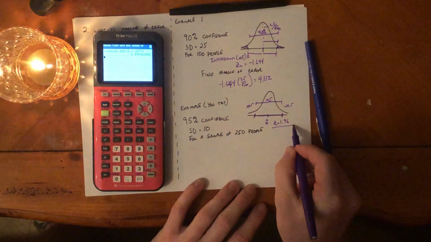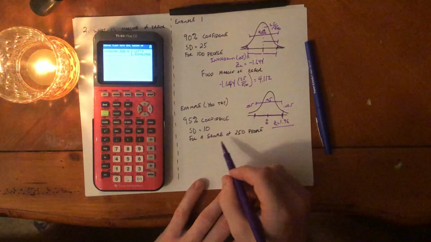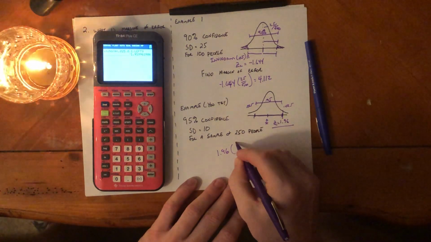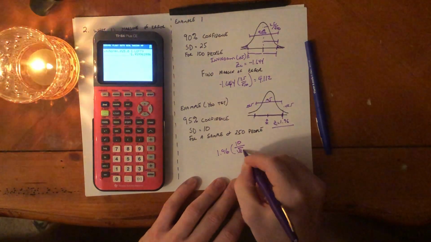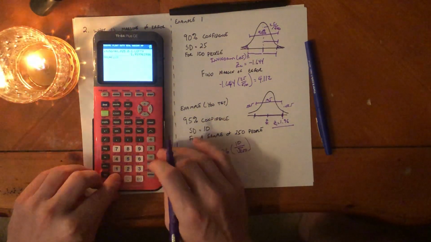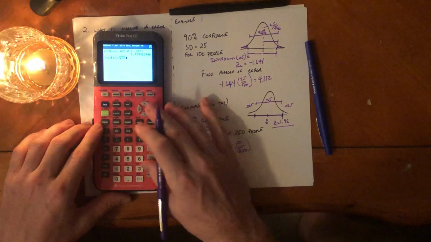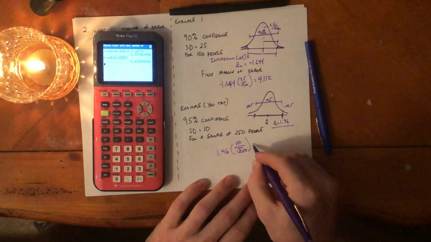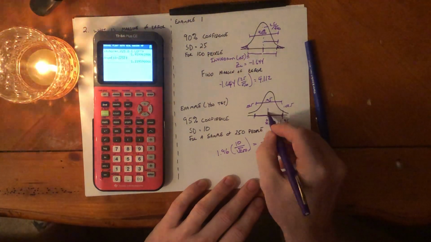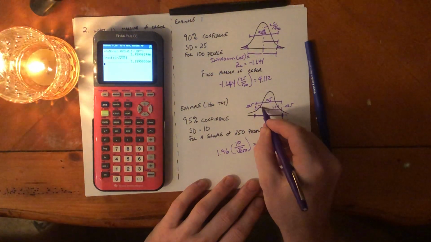So that's how many standard deviations away this fence post is. I just take that and I multiply by the standard deviation itself. So 1.96 is our critical z, times the standard deviation is 10, divided by the square root of 250. So if I take second answer, times 10 divided by the square root of 250, in parentheses, I'll get negative 1.24. So that means I can go here 1.24, and I can go this way negative 1.24, right?